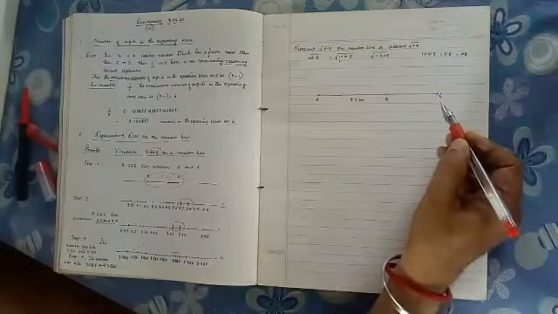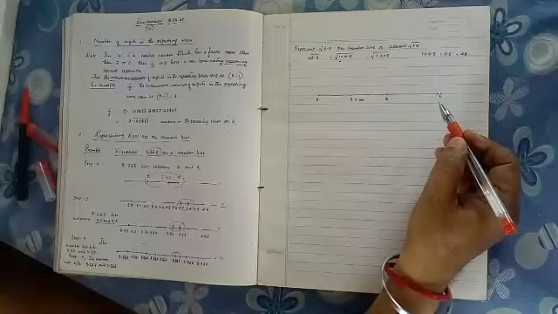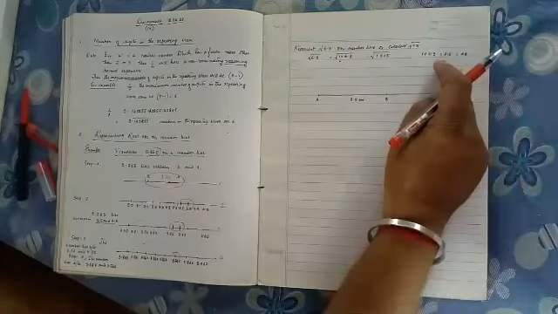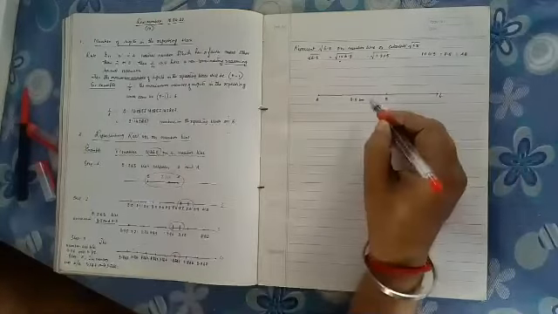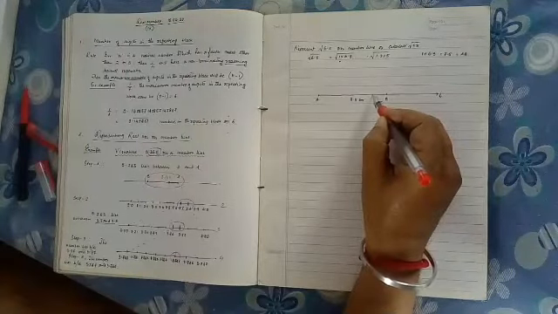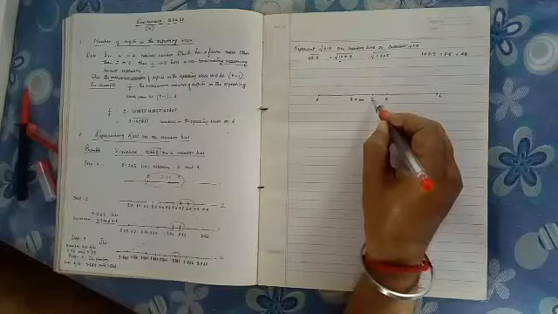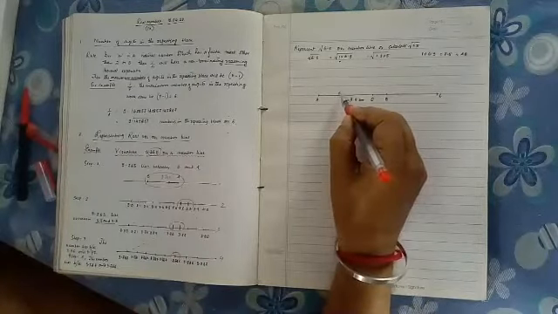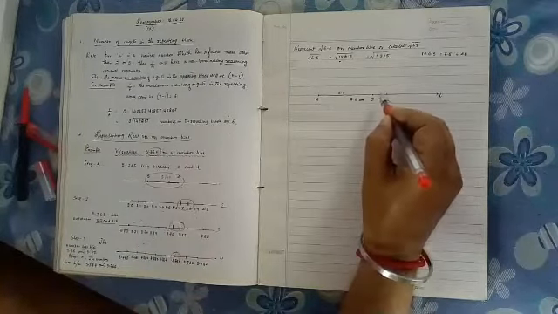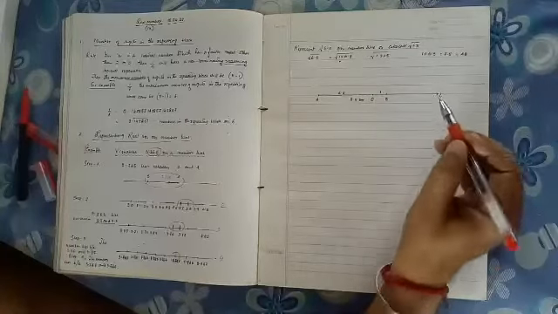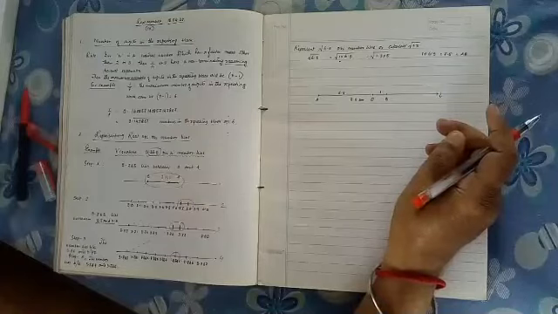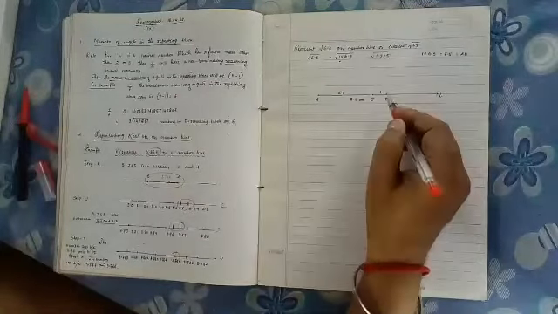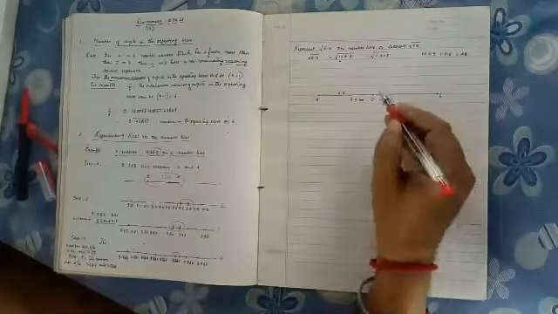Suppose this is A and this is B, which is 7.5 centimeters. Now 7.5 comes in this way: 6.5 plus 1. Suppose AO is 6.5 and OB is 1, so the total is 7.5. Now let us bisect the line segment AB.